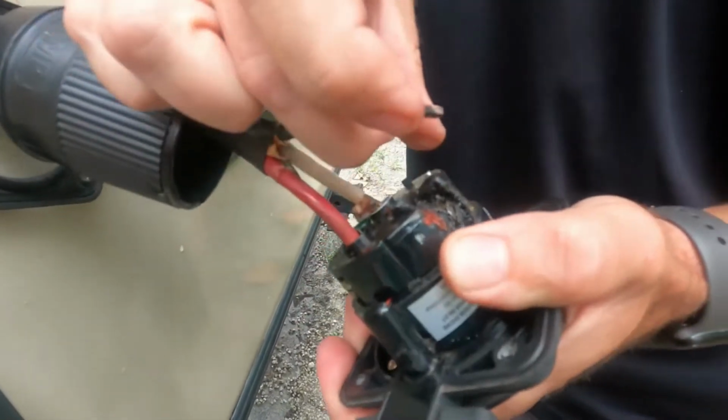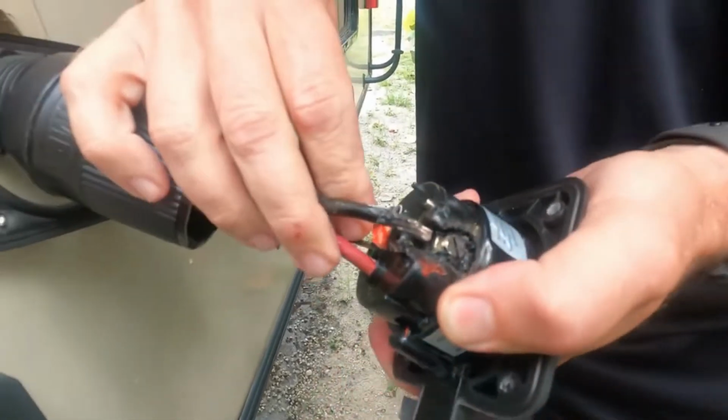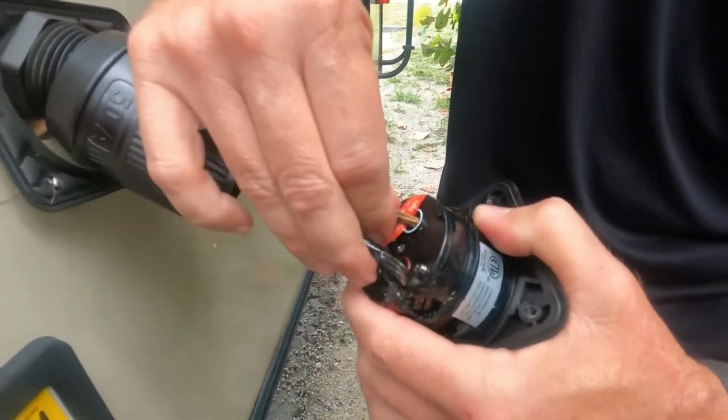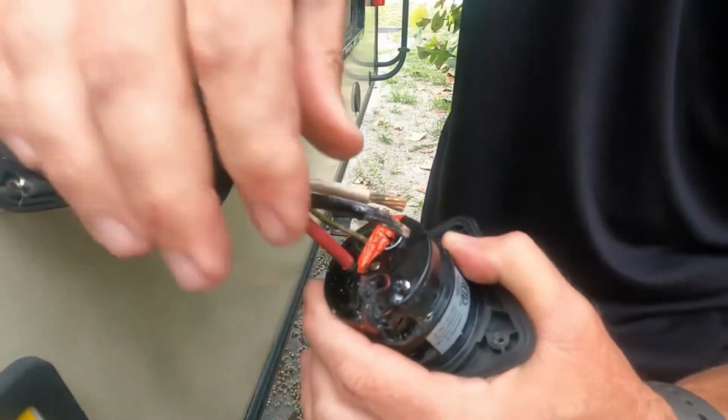We have a video on how to remove that, tighten it up, and how to change it if yours is melted or doesn't look good, or you're not confident in it. We have a video on how to change that. It's very simple to do, it's very easy. So if you're having power issues, I would recommend checking that.